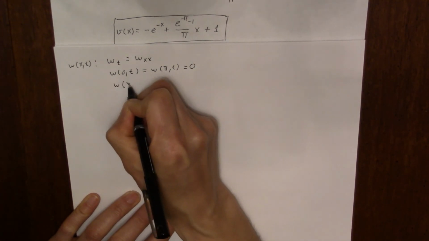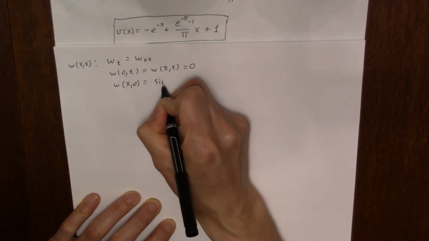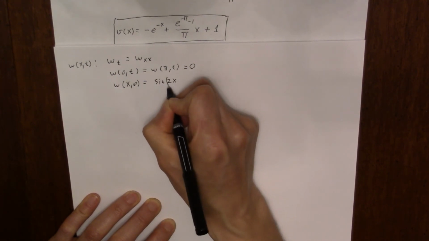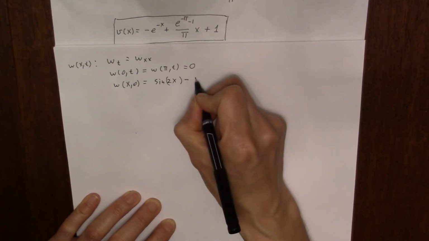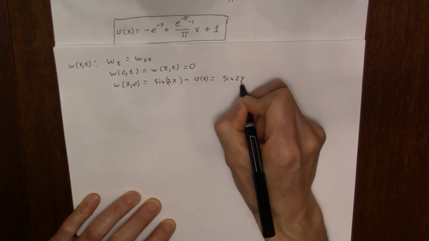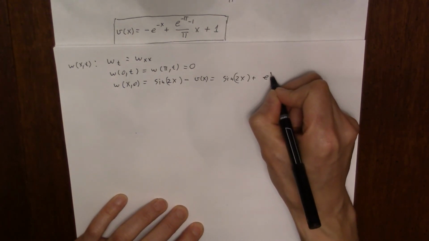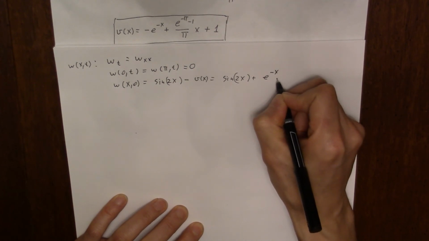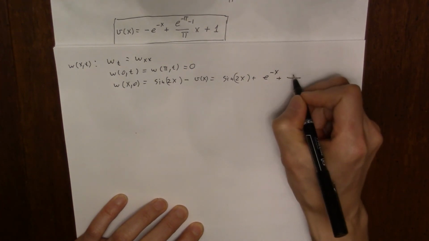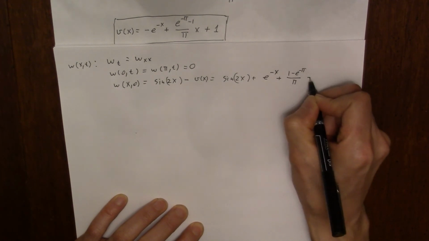And the initial condition is going to be our original initial condition minus v of x. So we're going to get sine of 2x plus e to the negative x plus 1 minus e to the negative pi over pi minus 1.